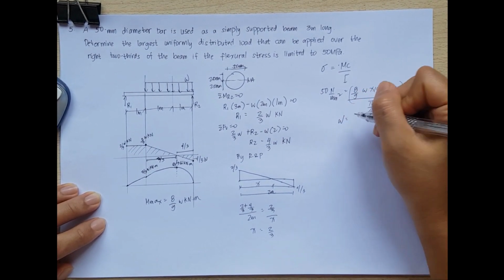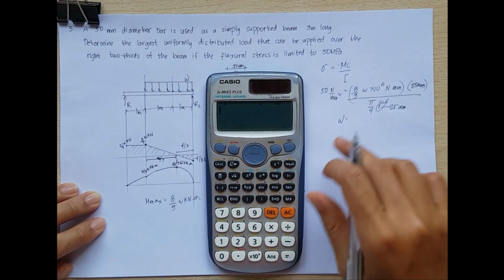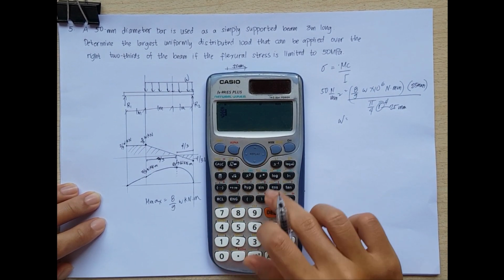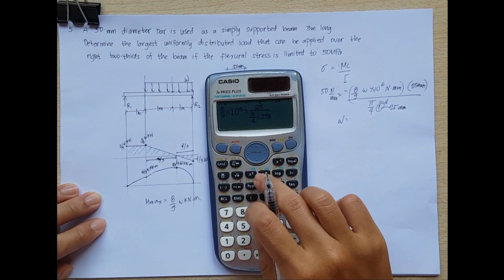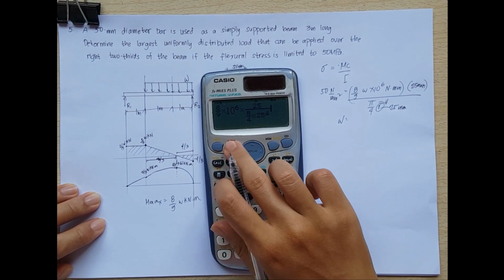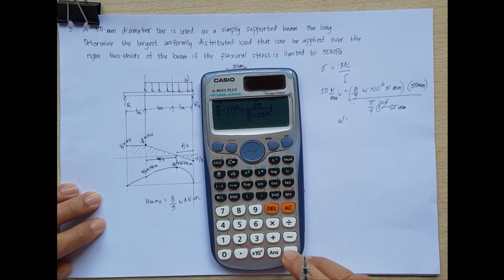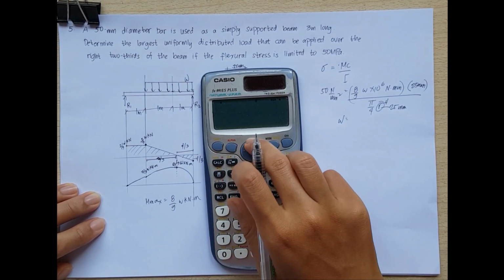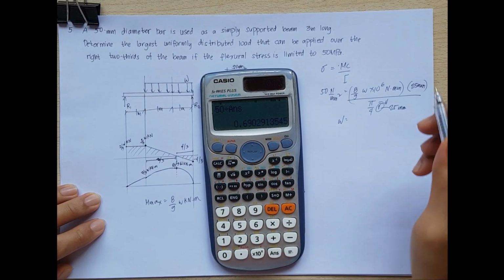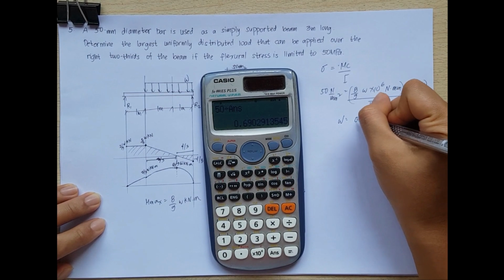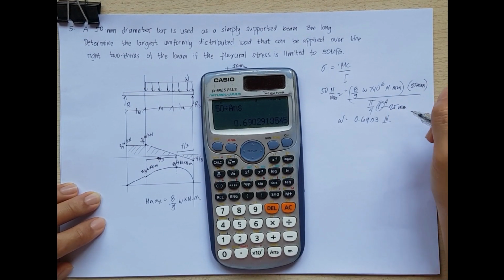Therefore, the value of the uniformly distributed load is equal to 0.6903 Newton per millimeter.